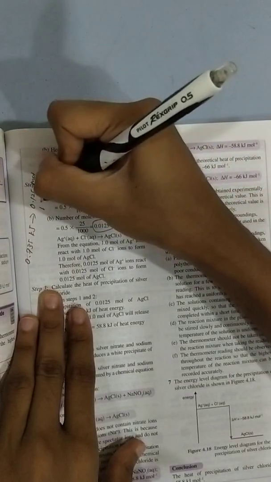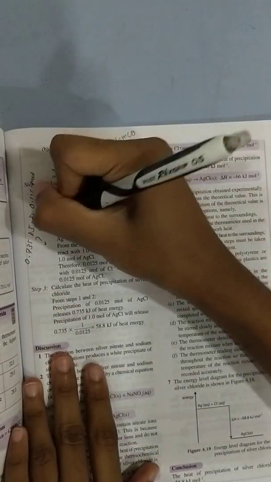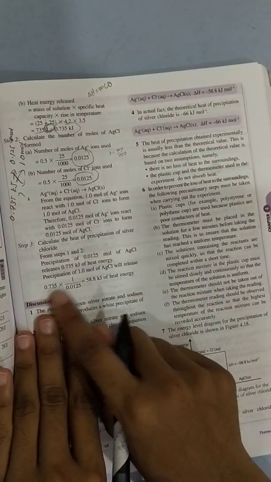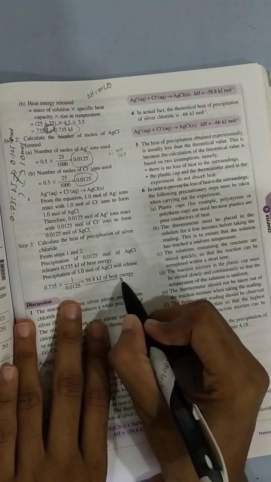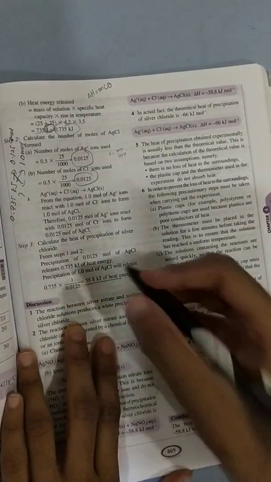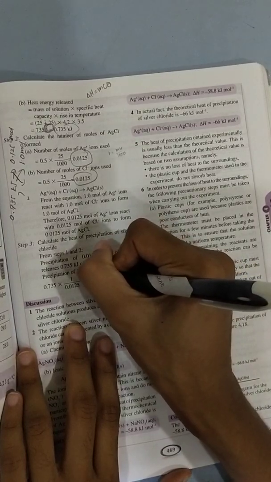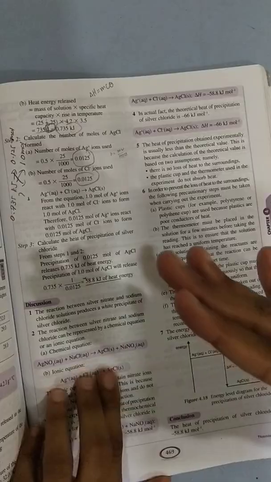So for 1.0 mole, what's the value? What should I do? I will divide. That's why over here 0.735 divided by 0.0125, I get this much heat energy. And over here you must write a negative value because this is heat energy released. There's a rise in temperature.